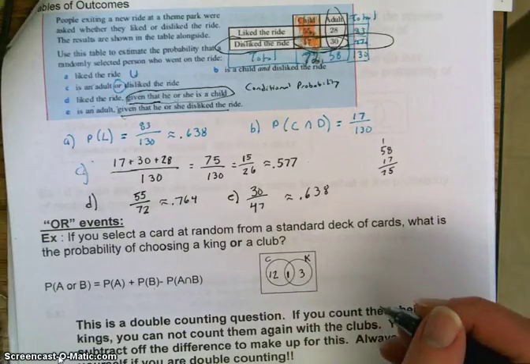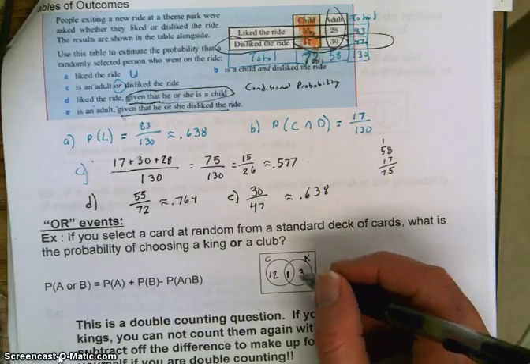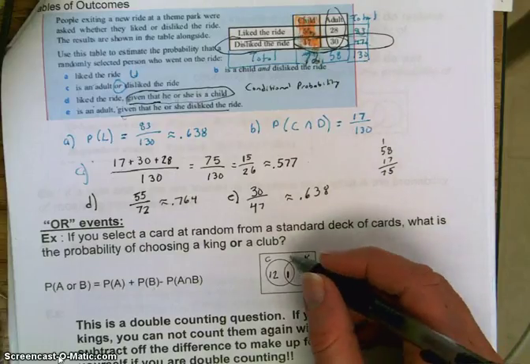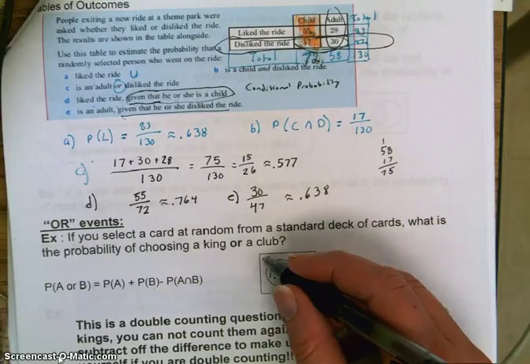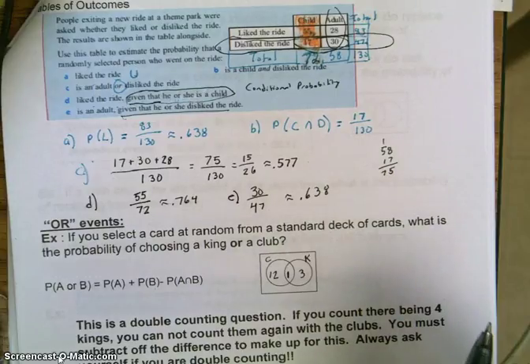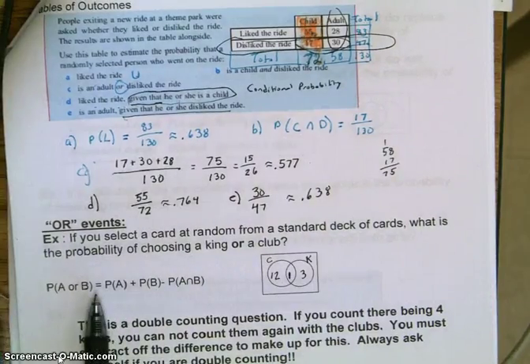Okay, so when they say the probability of choosing a king or a club, a couple ways you can look at that. We want or, so we want the union of this. Okay, we could also put how many cards are left that aren't in either of those categories, but I'm not going to need the information for this problem. Okay, so the or means the union. Put this together.